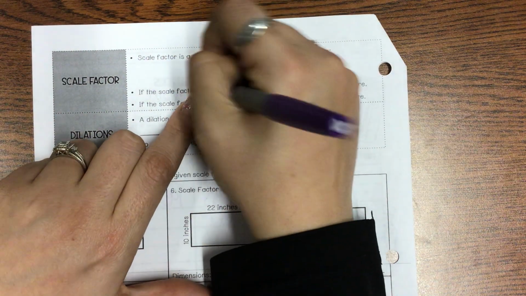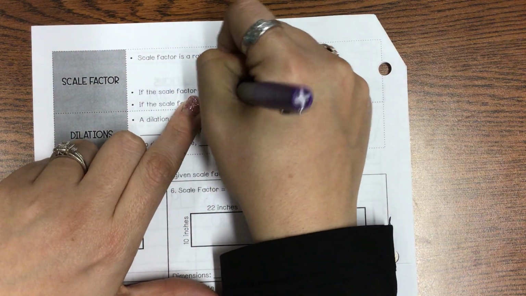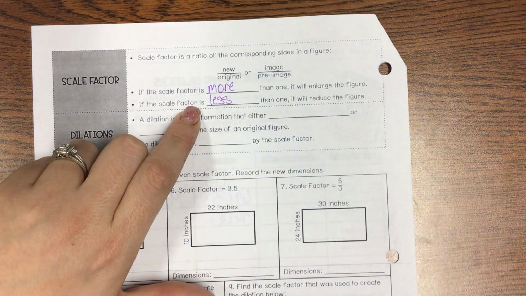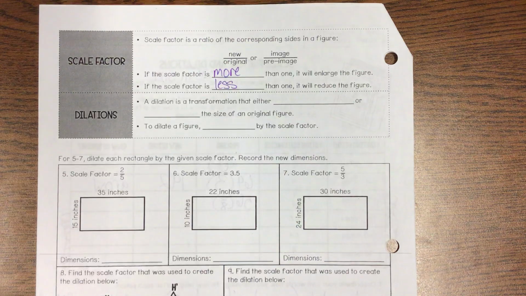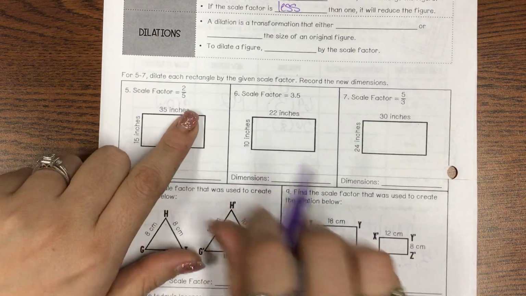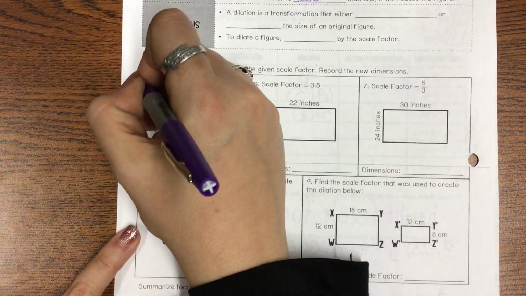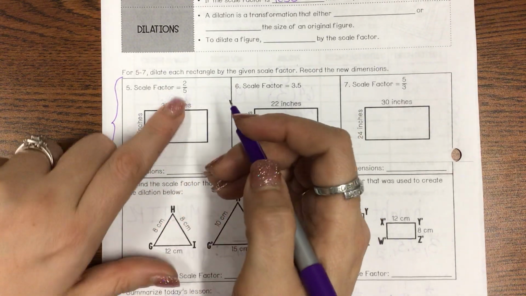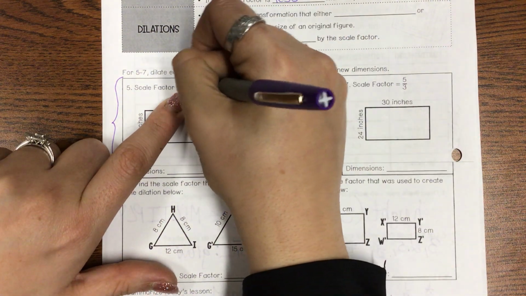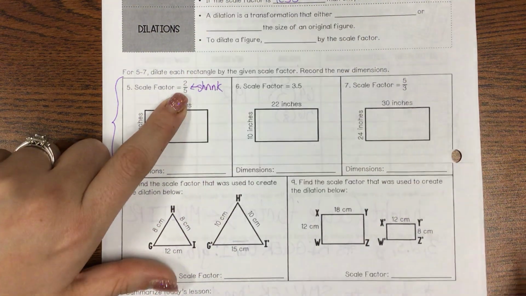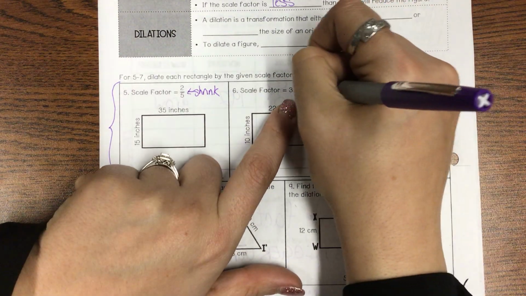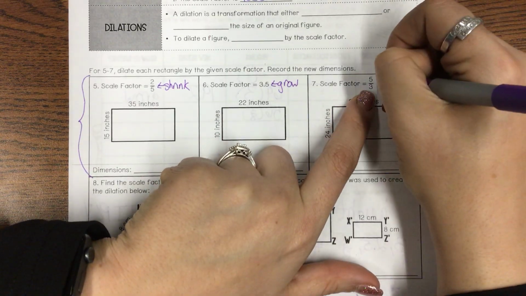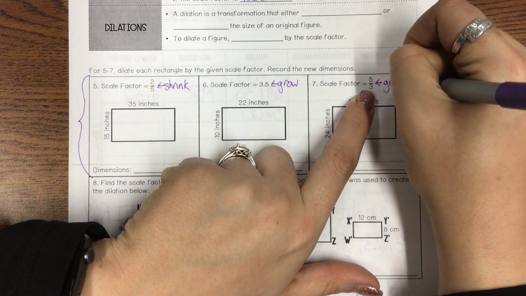So we already said if our scale factor is more than 1, I'm going to enlarge. If my scale factor is less than 1, we're going to reduce. So looking right here, number 5, 6, and 7, just these 3 problems right now. It gives us a scale factor. 2/5 is less than 1, so I know my numbers are going to shrink. 3.5 is more than 1, so those numbers are going to grow. 5/3 is more than 1, so I know those numbers are going to grow.